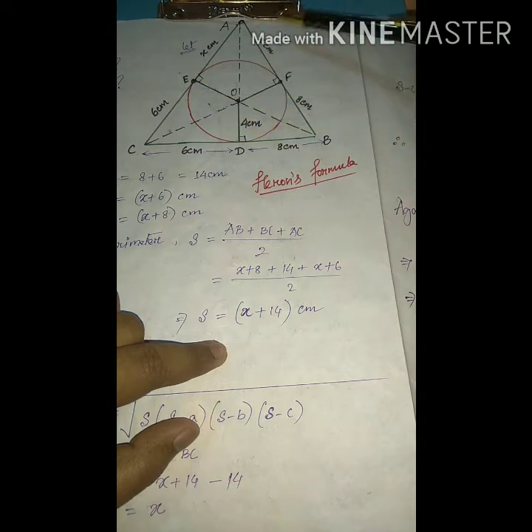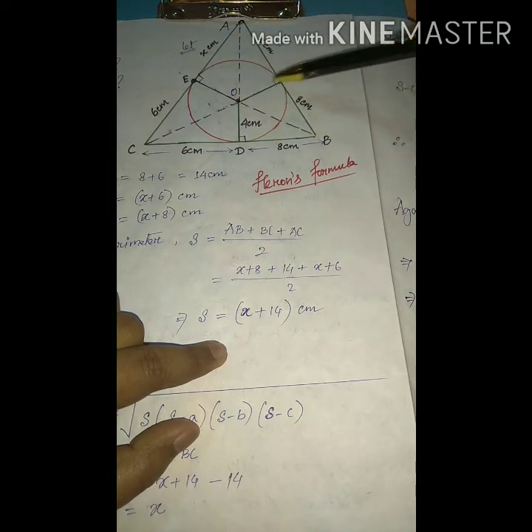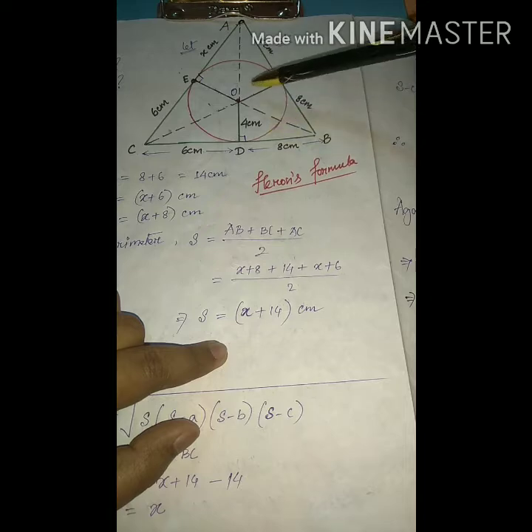So if you take here, since OF is the perpendicular, that means this one we consider as the height, and AB is the base. So easily you can find out the area of AOB, half into base into height. Since OF, what is it, the radius or not? Radius is already given to you, how much? 4 centimeter. So easily you can put 4 centimeter here.